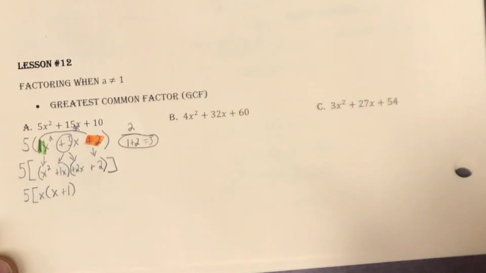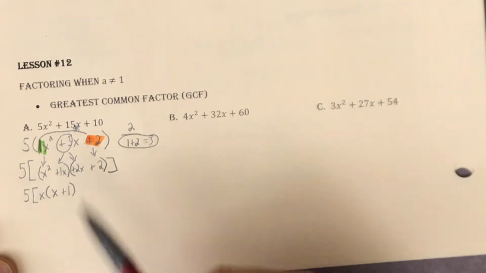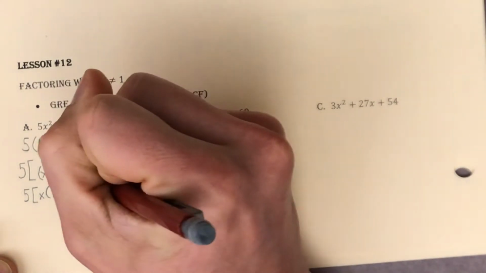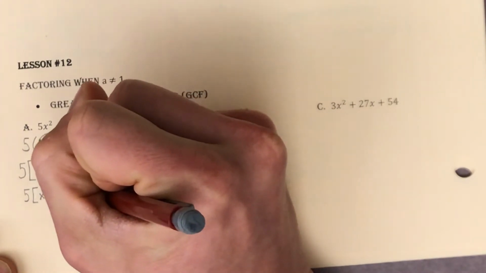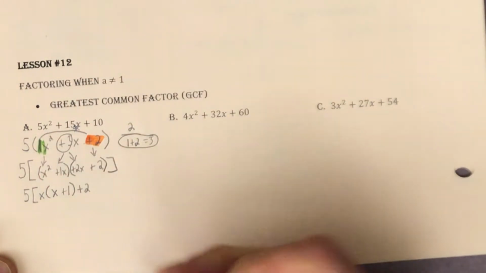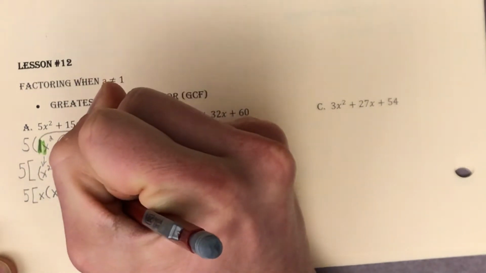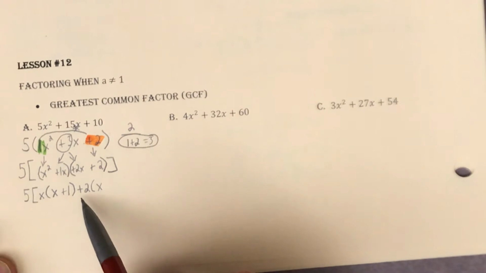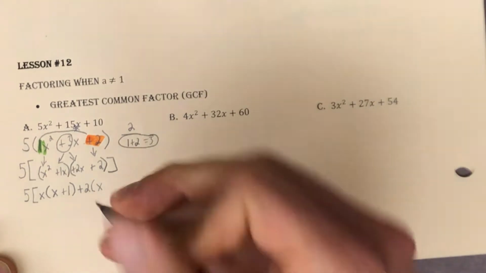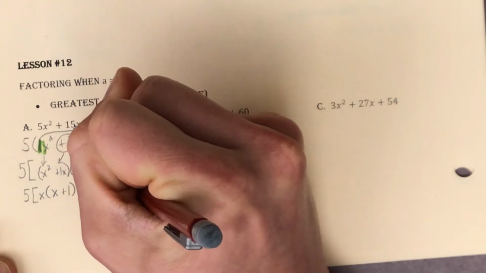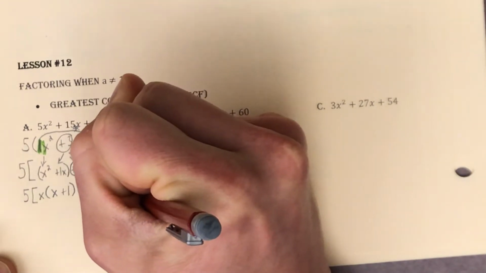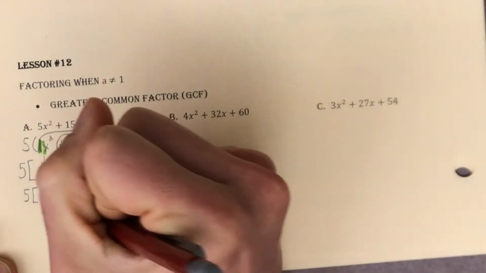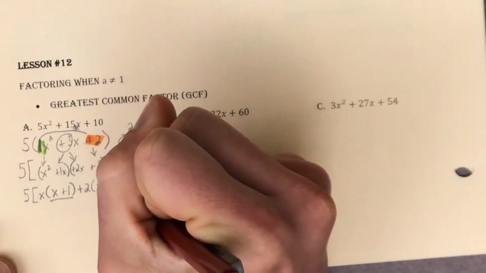Then we are going to do the greatest common factor of the second grouping. I see that they don't both have an x, but they do both have a 2. Because the lead term is positive, I'm going to bring out a positive 2. What did I multiply positive 2 by to get to positive 2x? That would be x. And what did I multiply positive 2 by to get to positive 2? That would be positive 1, end of parentheses, and then end of my larger brackets. Now again, if we've done this correctly, these two parentheses should be the exact same, which they are.